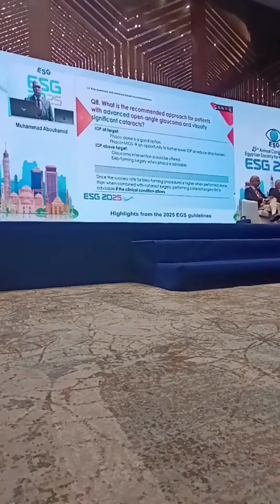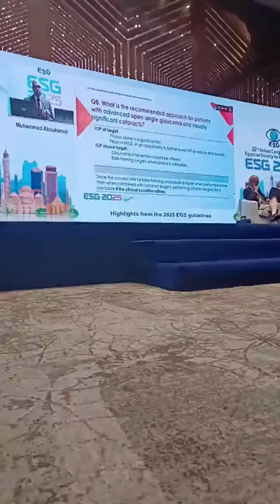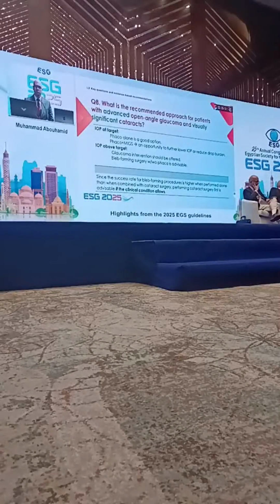So what if the glaucoma is more advanced? Well, interestingly here, the guidelines make a difference in how we should approach these patients. It still will depend on whether the IOP is at target or not. So if the IOP is at target, phaco alone or phaco MIGS. If above target, glaucoma surgery primarily. Note here that the guidelines didn't make much difference in management whether the glaucoma is advanced or early to moderate, but whether the IOP is at target or not made a difference.